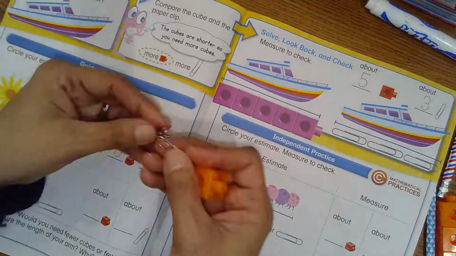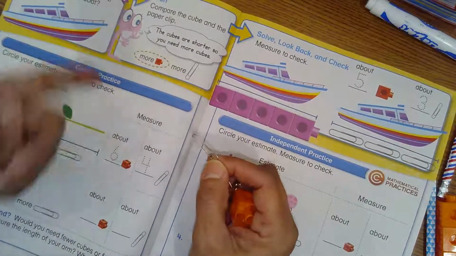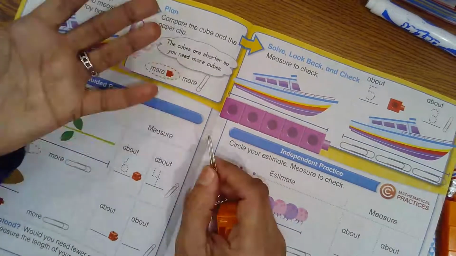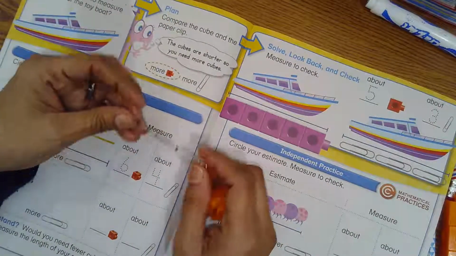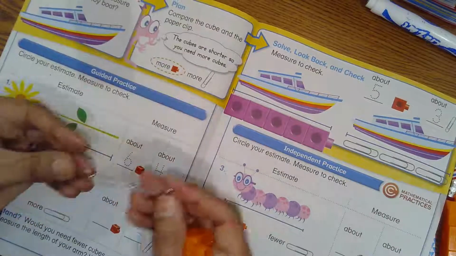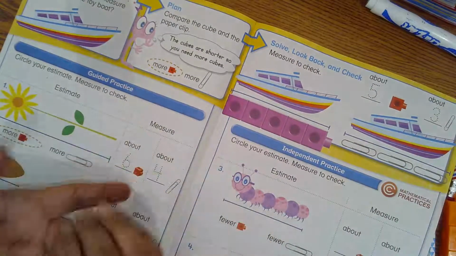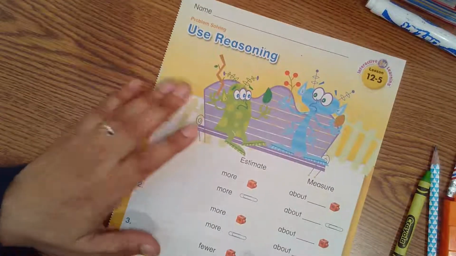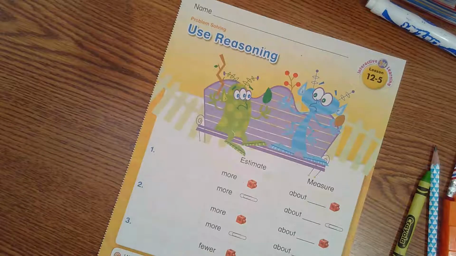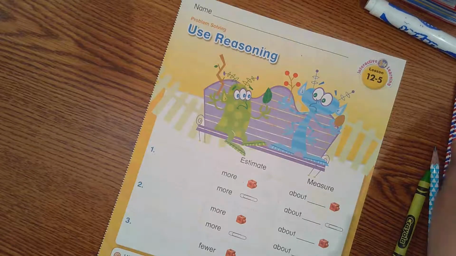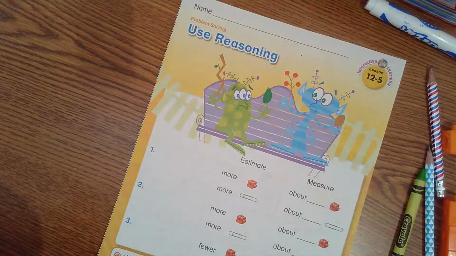So if you have the same size of paper clip, your answer will be more or less like mine. If you have bigger or smaller, your answer could be different. But again, this is because the item or the object that you are using to measure is different than what I have. But the most important thing is that you understand how to do it, and the answer varies with different objects and also the size of your connecting cubes or your paper clips.